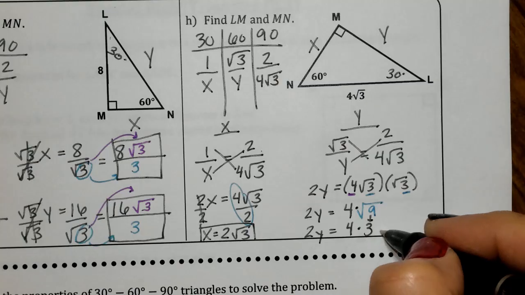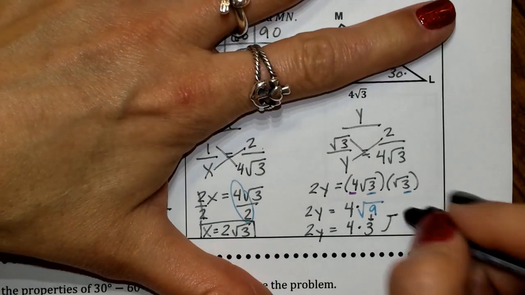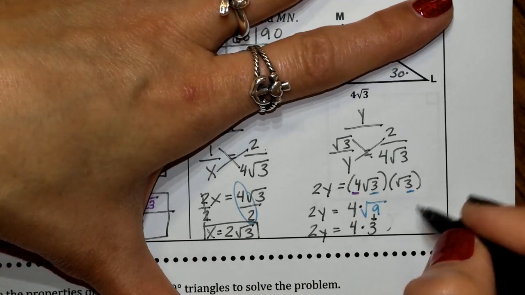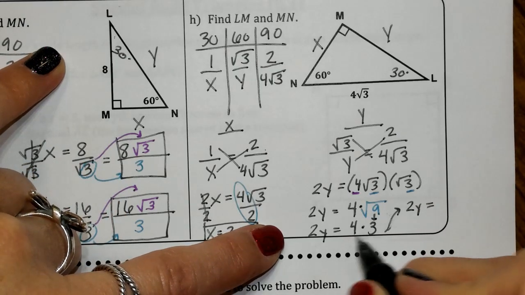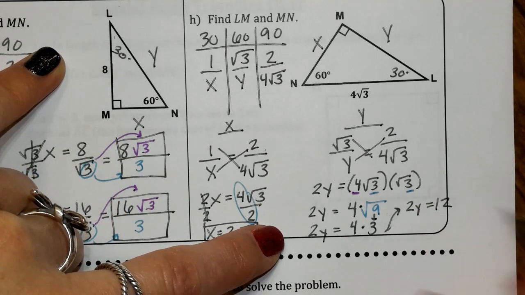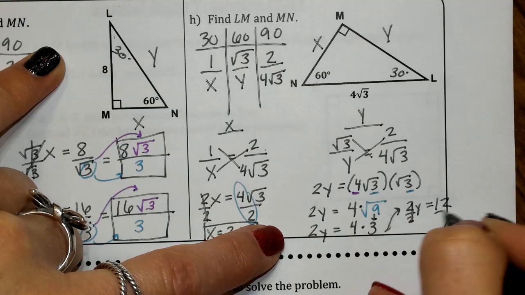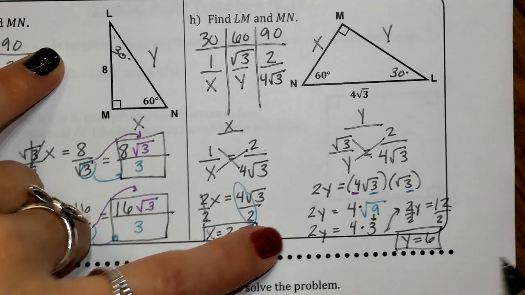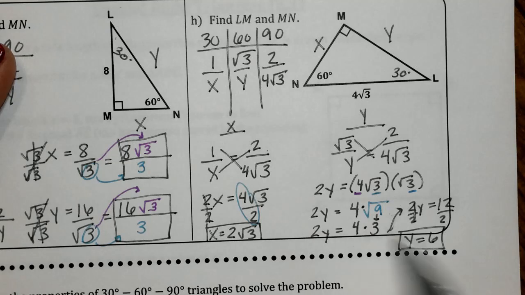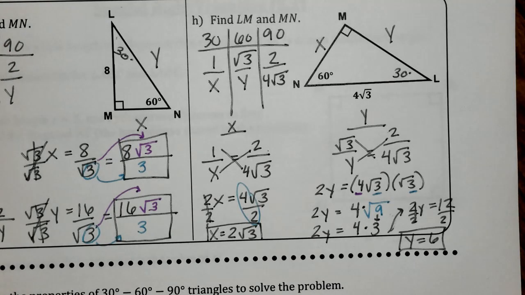Now that I've run out of room, we'll move it on over here. We wind up with 2y equals 12. Now we divide by the 2. So y is going to equal 6. I did not have enough room on this one. Okay, so be careful with those perfect squares. They can pop up unexpectedly. Make sure you have those memorized.